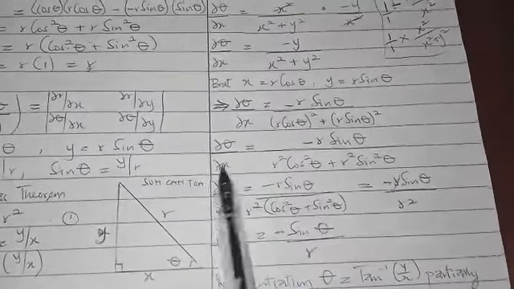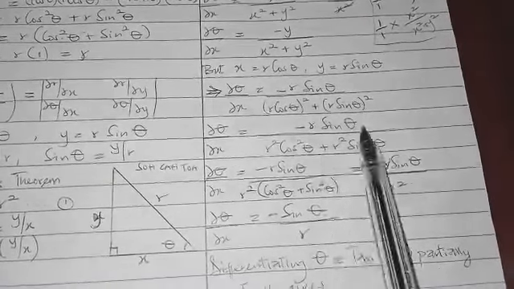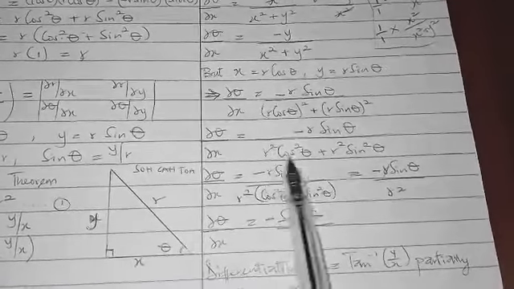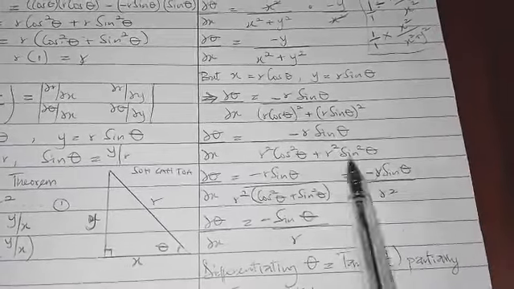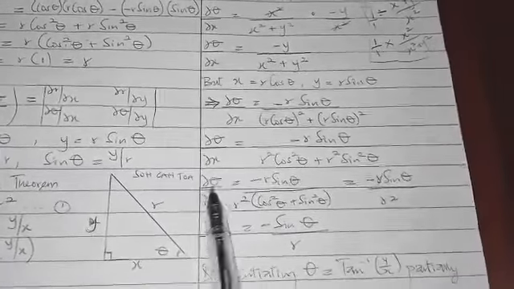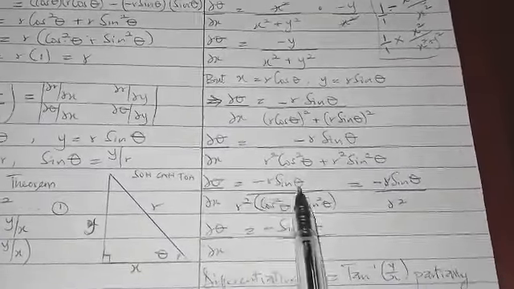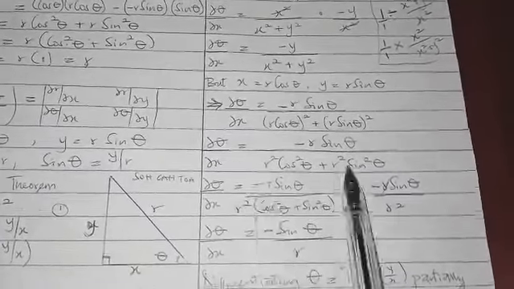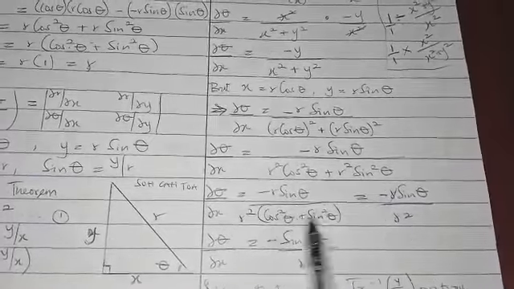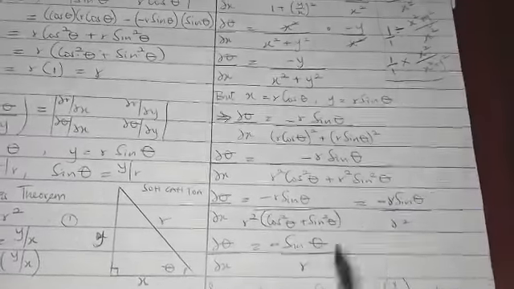Now partial theta over partial x is equal to minus r sin theta all over r squared cos squared theta plus r squared sin squared theta. Partial theta over partial x is equal to minus r sin theta all over, factorize r squared, and then you have cos squared theta plus sin squared theta.